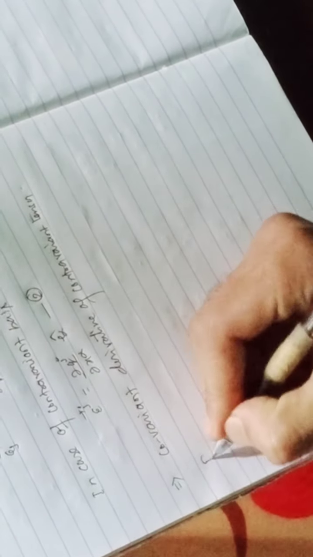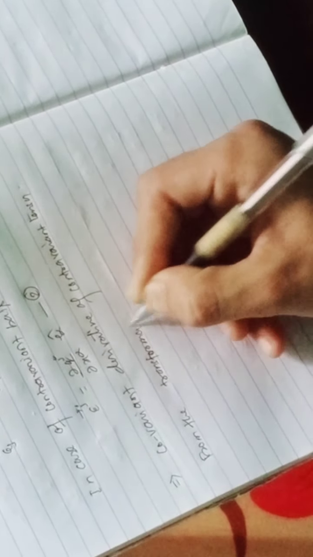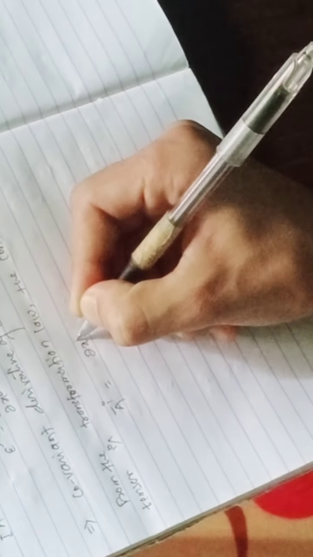Now, from the transformation law, the contravariant tensor is given by Ai equals del xi upon del qj times Aj.